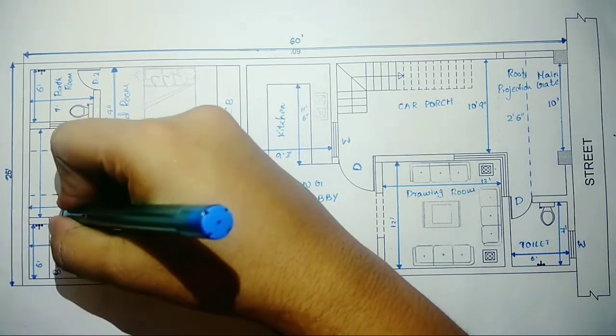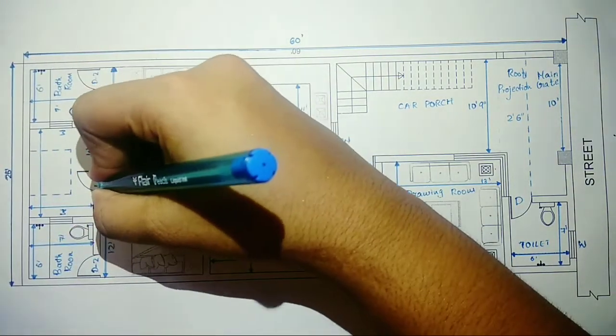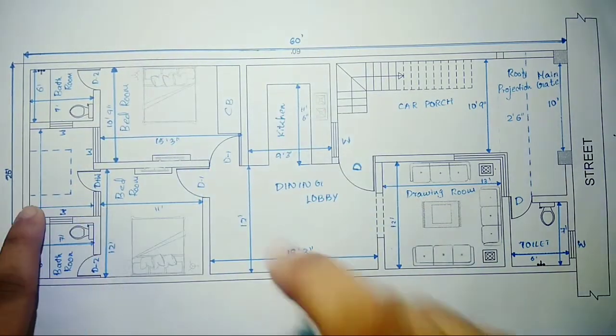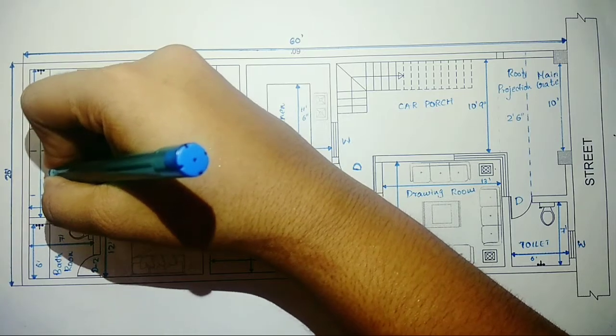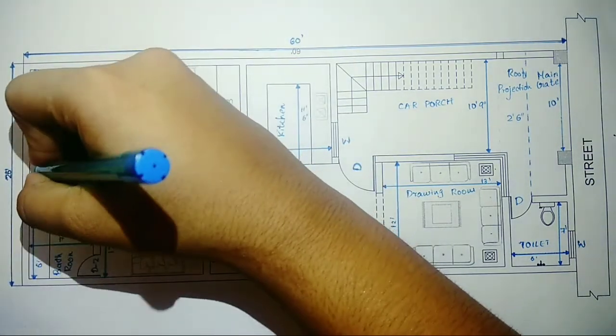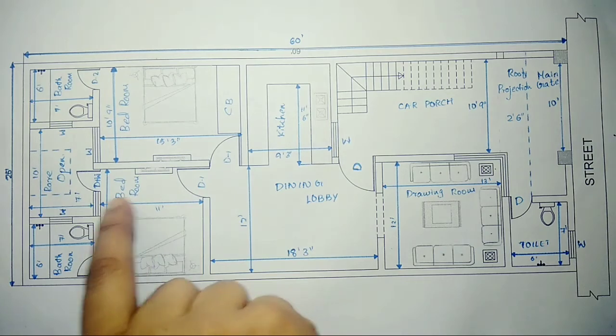Moving back here, we can see a combined door and window which opens to the rear open area. This is a light ventilation facility we have provided which is of 10 feet width and 7 feet length. There are windows from both the children's bedroom and the master bedroom which open to the rear open area.